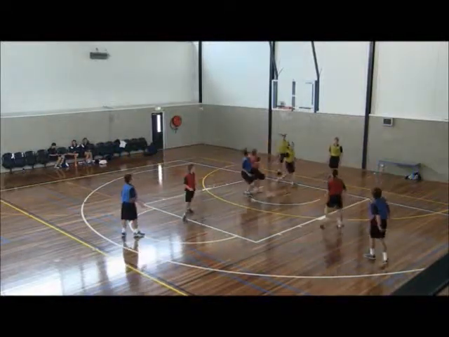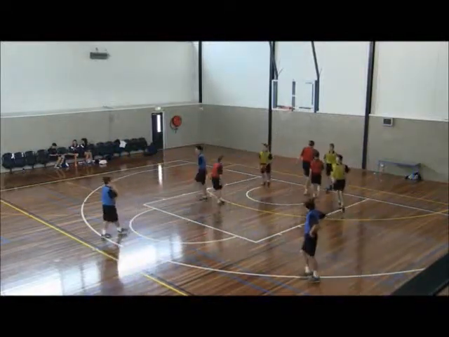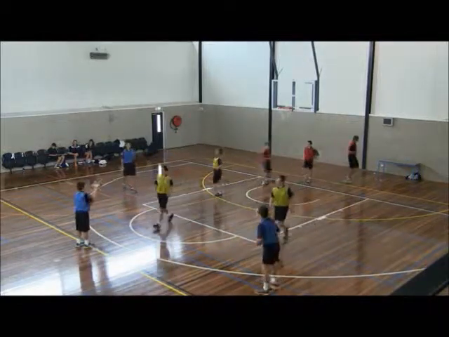Again, he's open, the defence aren't there. That's the best offence in the world, someone who can just catch it and shoot it.